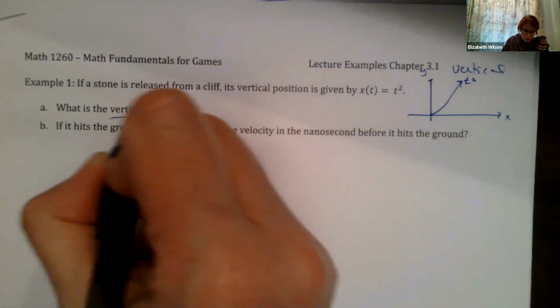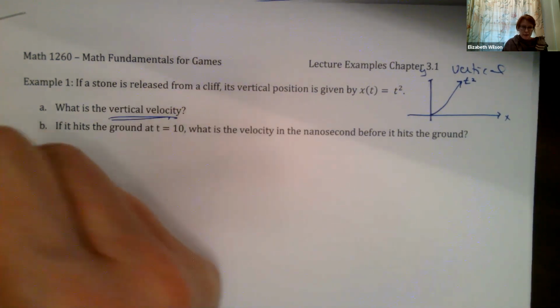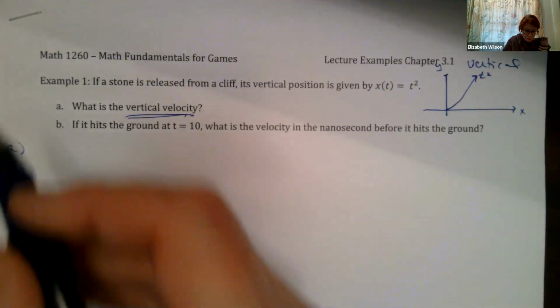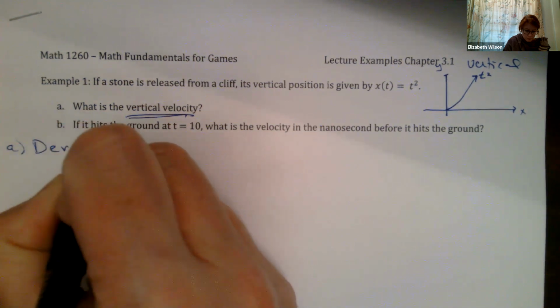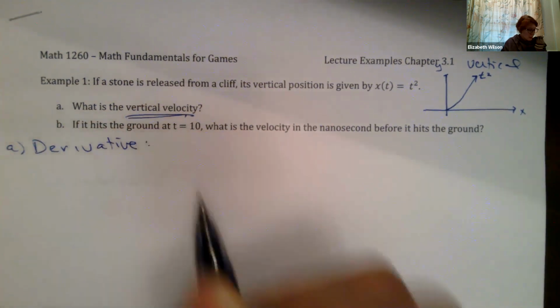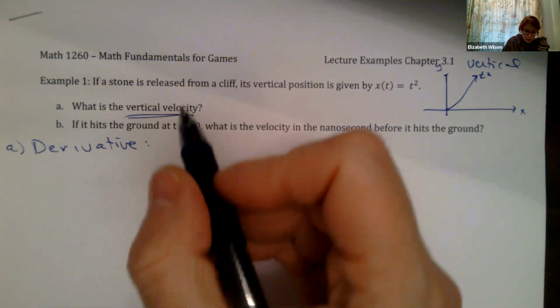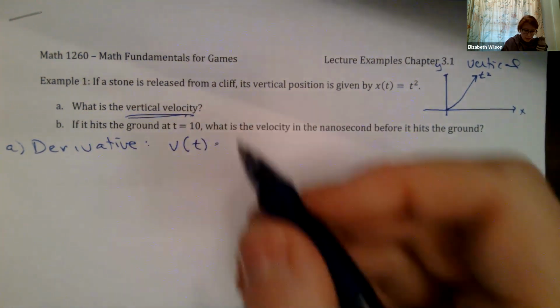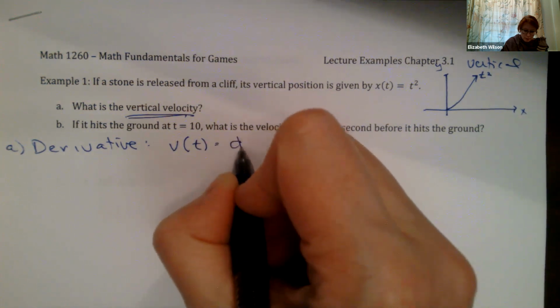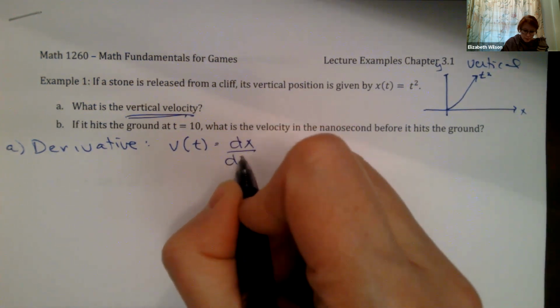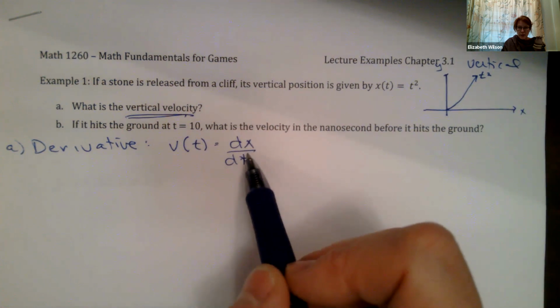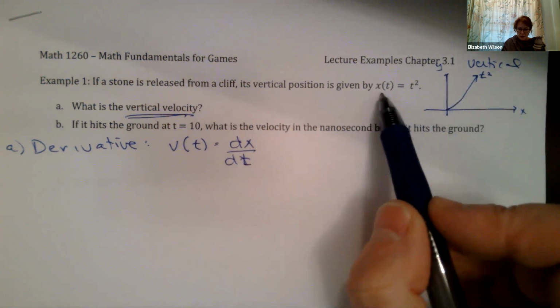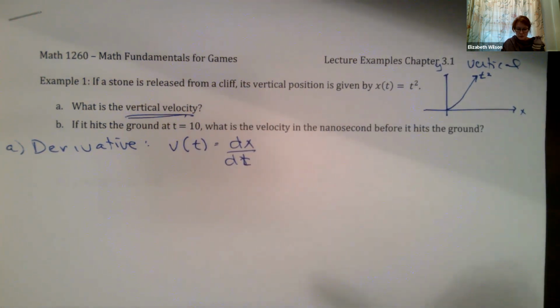So to do part A, I have to think about my derivative. We're just going to be doing vertical. So I'm going to go change in my function all over change in time, because this is happening as a function of time.